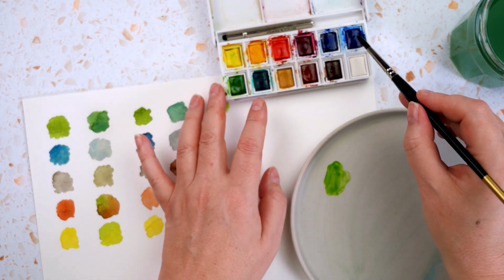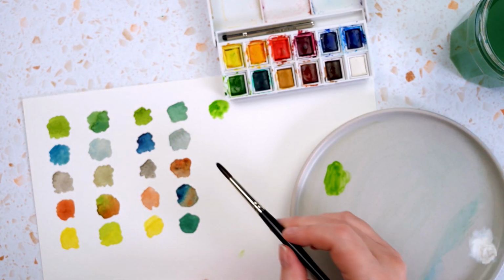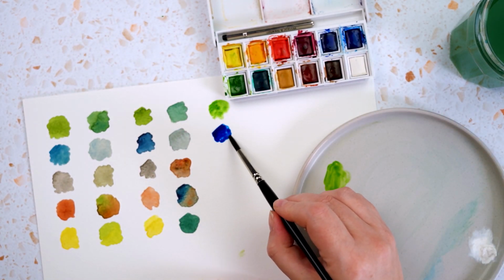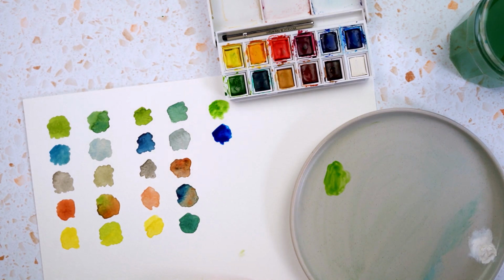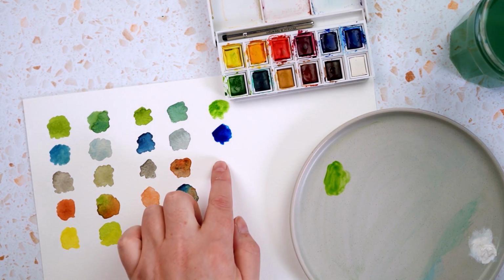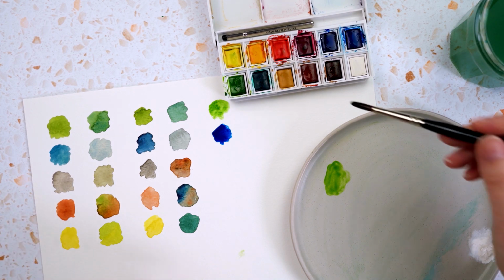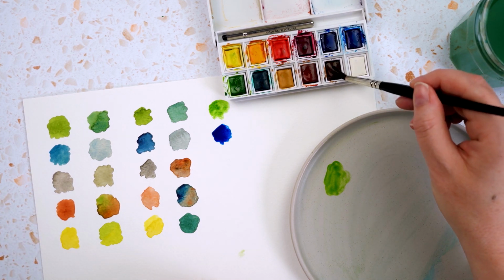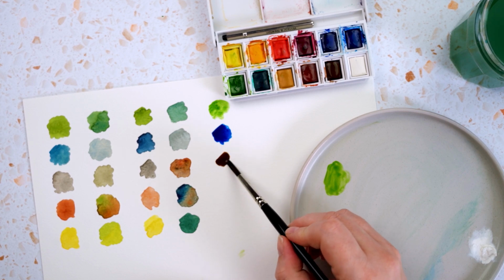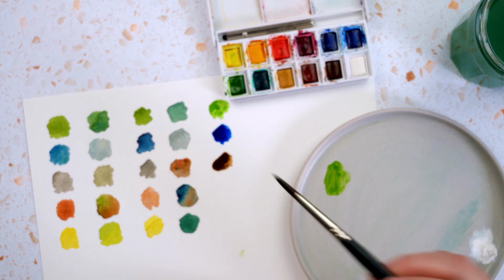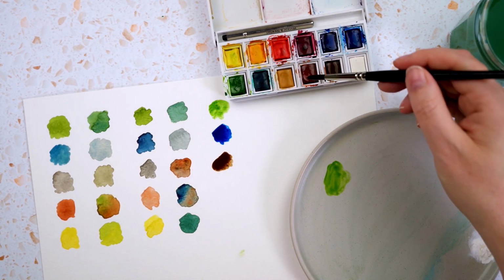And then let's see, there's a couple of blues. That's the kind of cool blue. It's quite vibrant, quite bright. And then browns. So we've got a couple of different browny colours here. I think that this is burnt umber and burnt sienna.